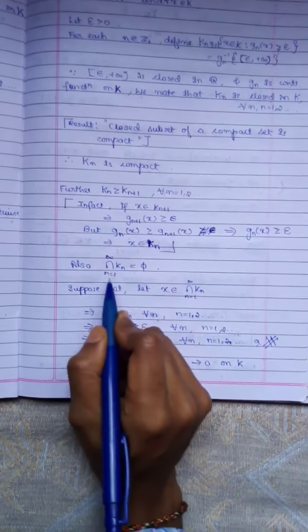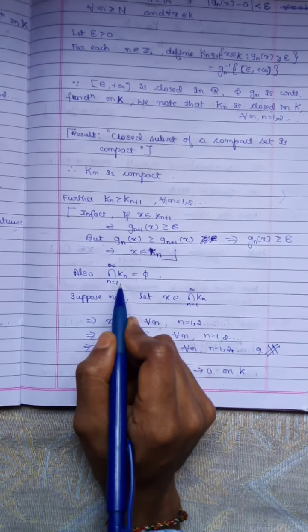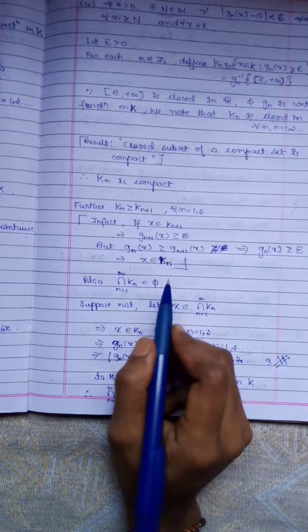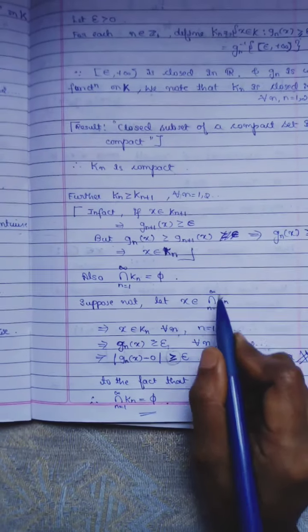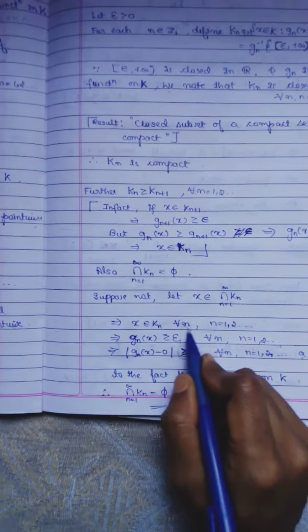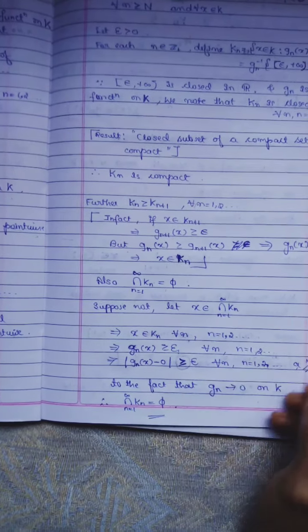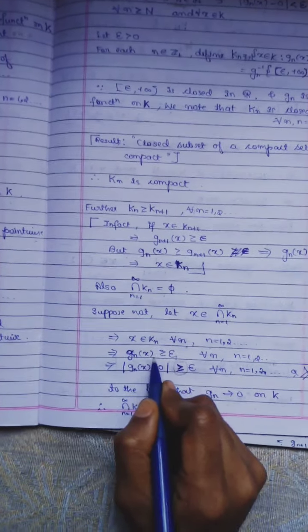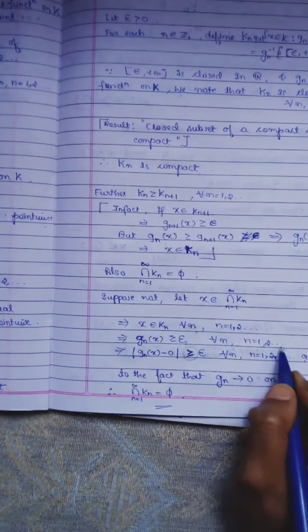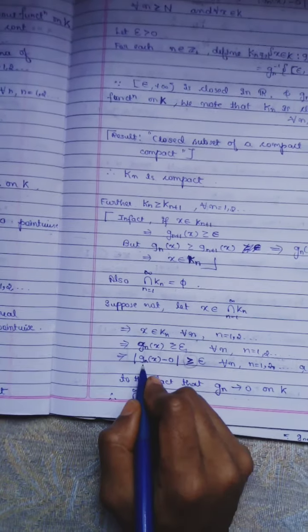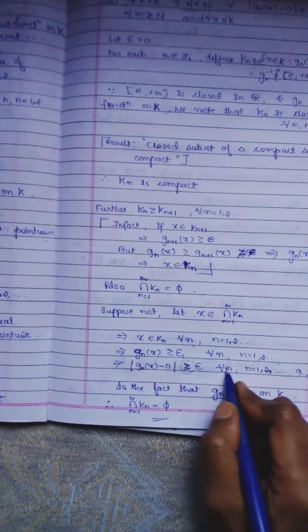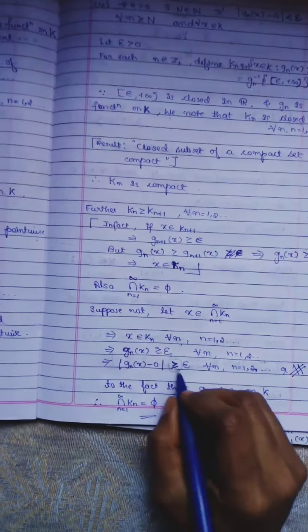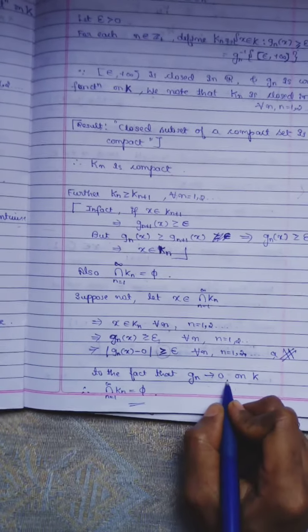And another condition, the intersection of Kn, n from 1 to infinity, is empty. Suppose not, let x belong to the intersection of Kn, n from 1 to infinity. That implies x belongs to Kn for every n equal to 1, 2 and so on. This implies Gn of x is greater than or equal to epsilon for every n equal to 1, 2 and so on. This implies modulus Gn of x minus 0 is greater than or equal to epsilon for every n equal to 1, 2 and so on, which is a contradiction to the fact that Gn converges to 0 on K.